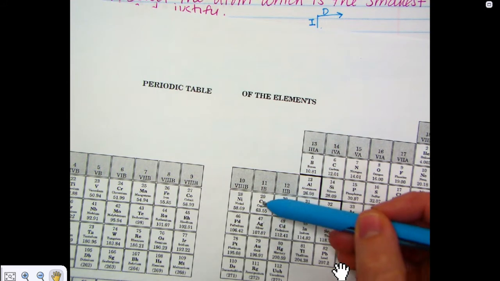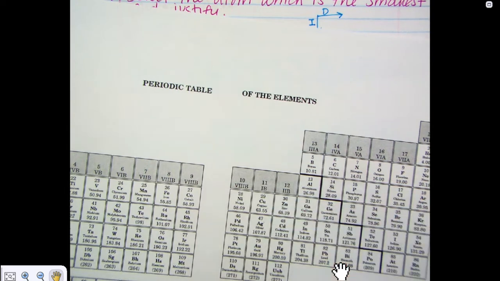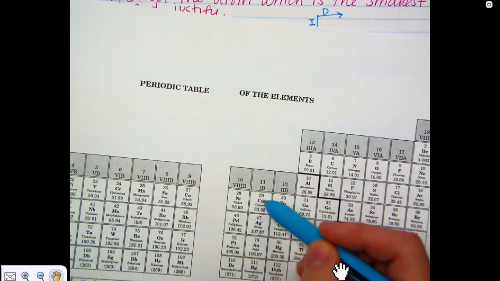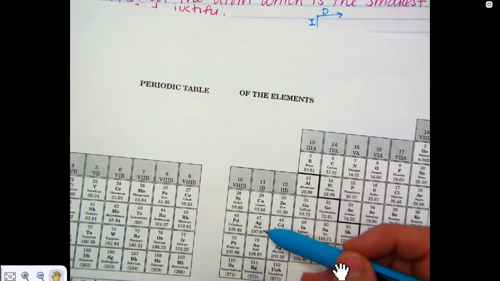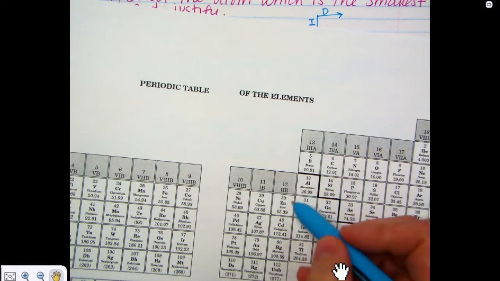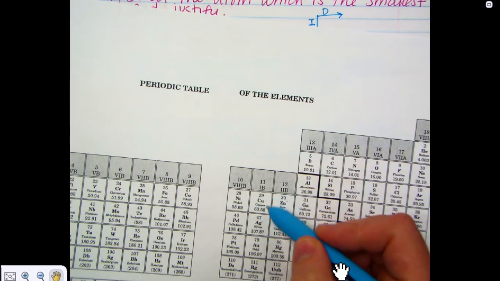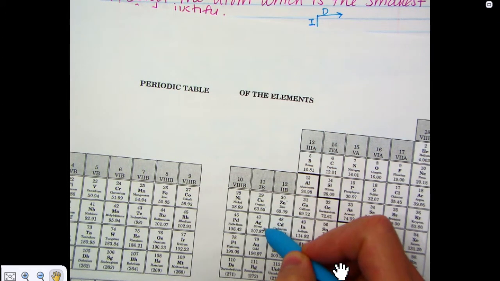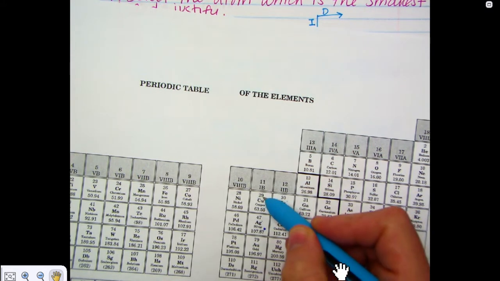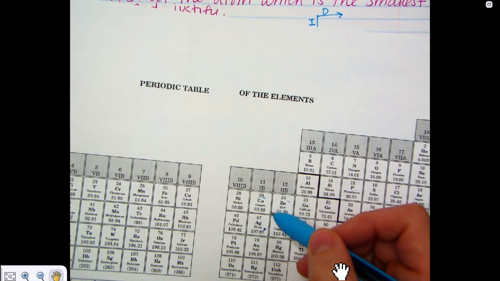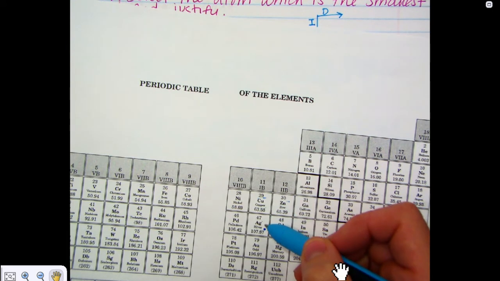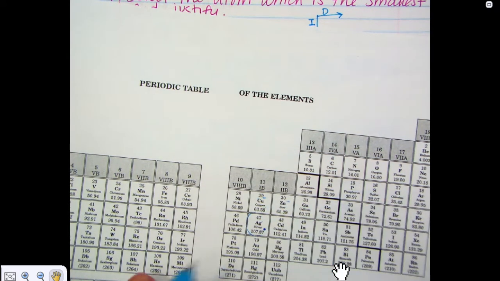The lowest electronegativity is going to be the one that is the largest in size because it's not going to be able to pull those electrons in as tight. The largest in size is going to be silver because it's furthest down. More layers of electrons. The nucleus is more shielded, so it's not going to be able to pull the electrons in very tightly. So silver is going to be our choice here.